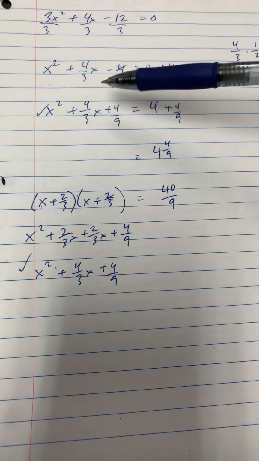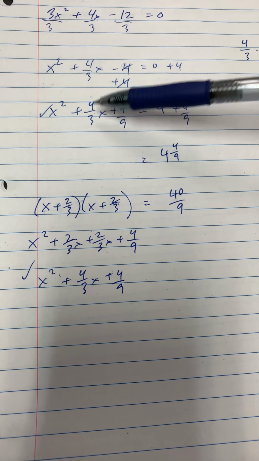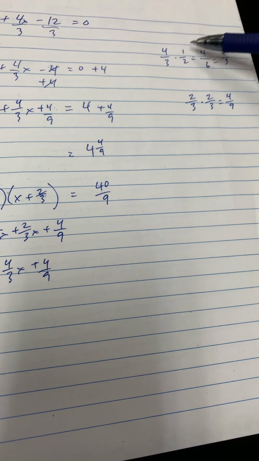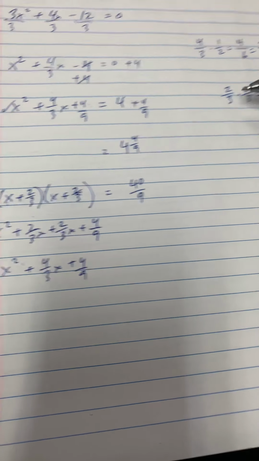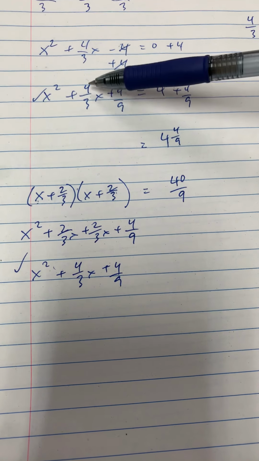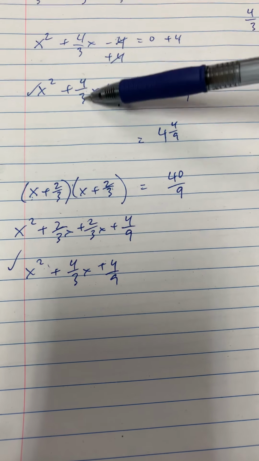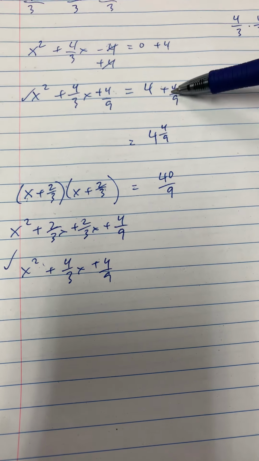We took half of the coefficient of the middle term, and then we squared it. So half of 4/3 is 2/3, and 2/3 times 2/3 gives us 4/9. Whatever the square of half of this middle term is, we add that to both sides.